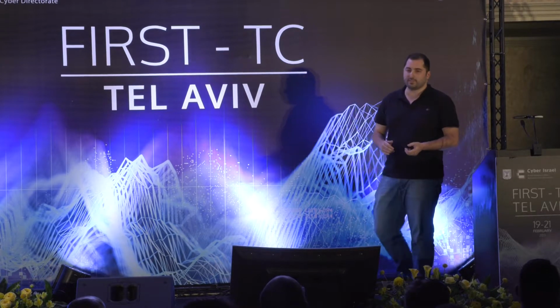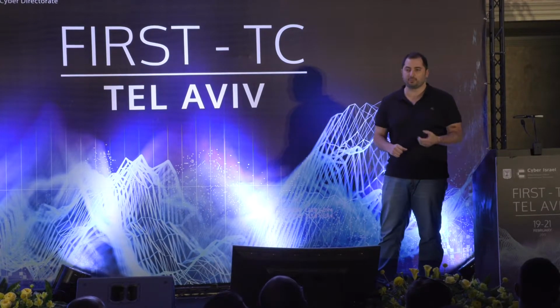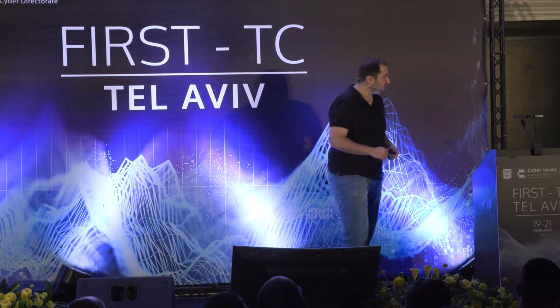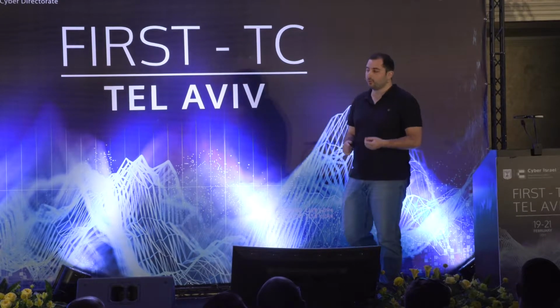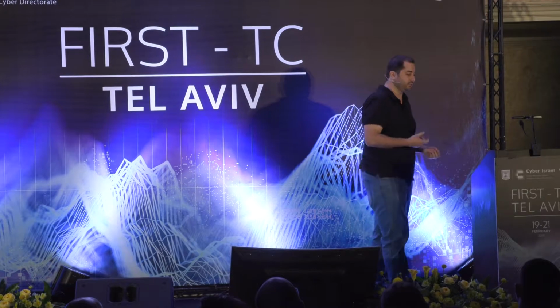So hooking is basically the ability to take a function and change how it behaves. For instance, we can decide that we want to log every call to a certain function or just block the usage of such function.